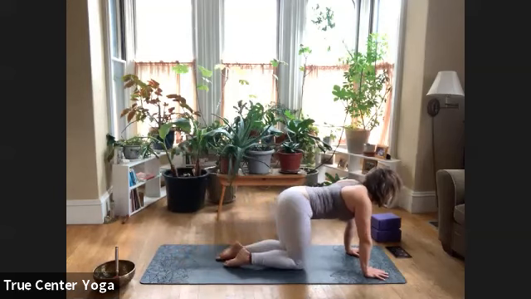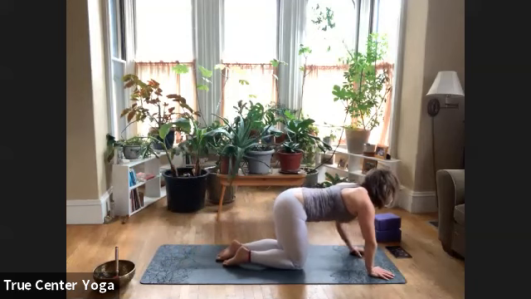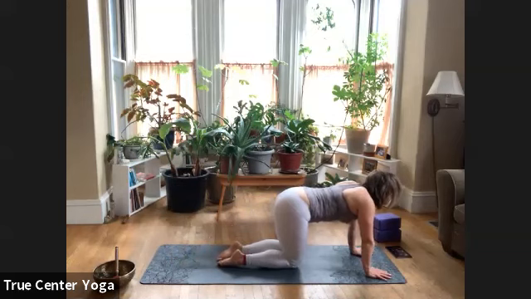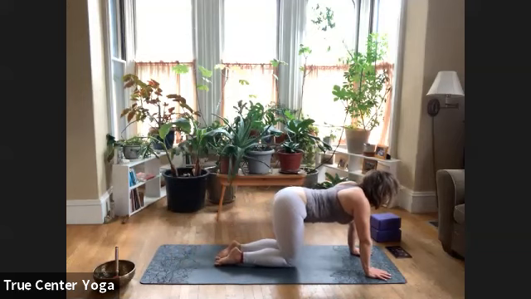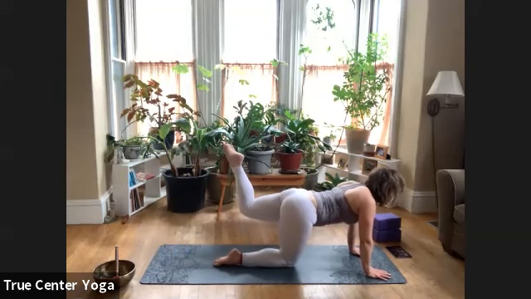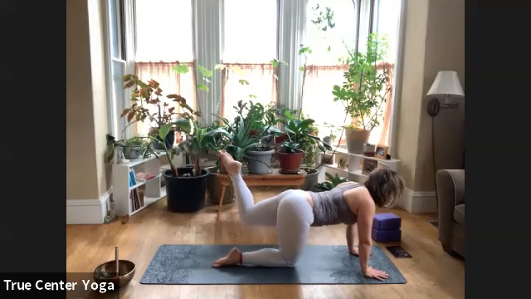Come back to all fours, roll out the wrists if they're getting tired, and we'll move to the other side. Building more range of motion through stability. Float your right leg up, bend the knee. And again, try to keep square hips. They won't be perfect, but try to keep square hips. Point the toe, and we'll pulse.